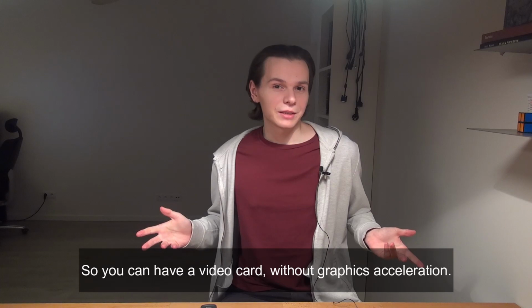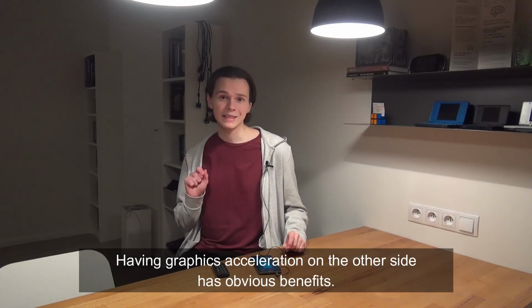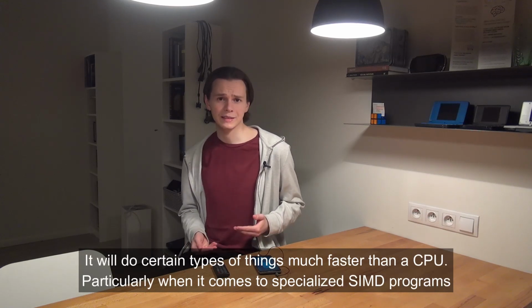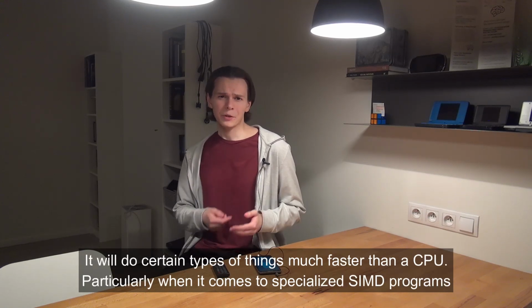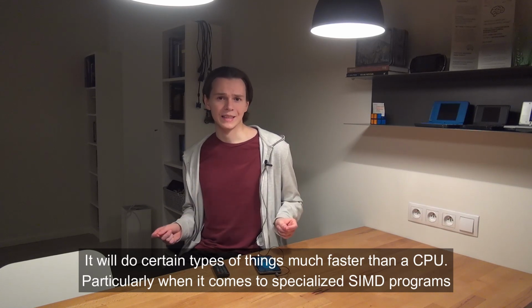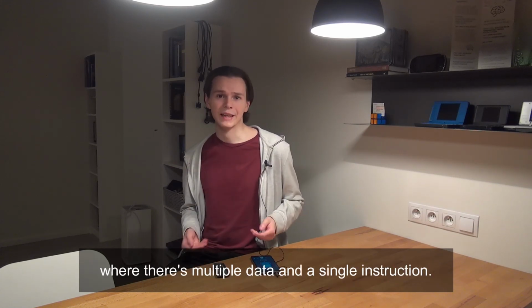So we can have a video card without a graphic acceleration. Having graphic acceleration on the other side has obvious benefits. It will do certain types of things much faster than a CPU, particularly when it comes to specialized SIMD programs, when there is multiple data and a single instruction.